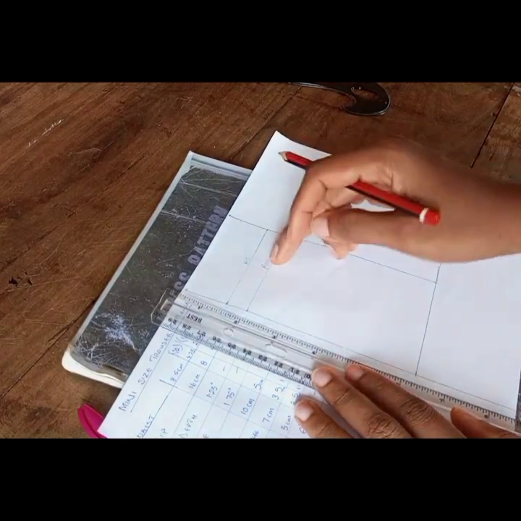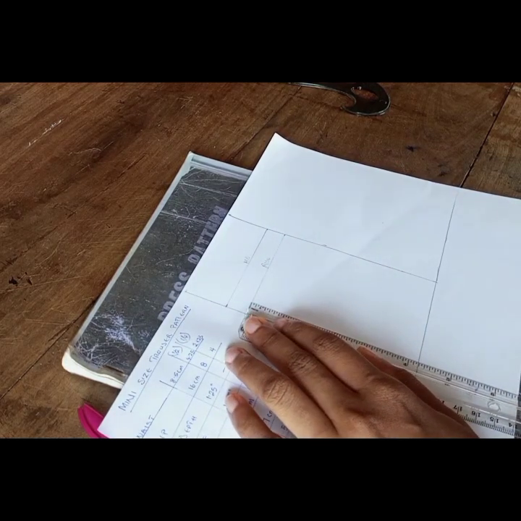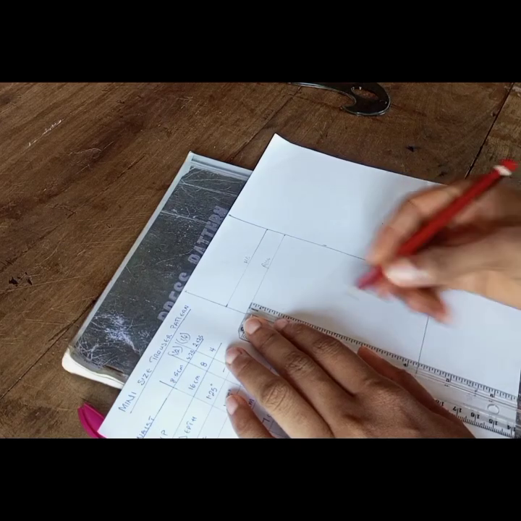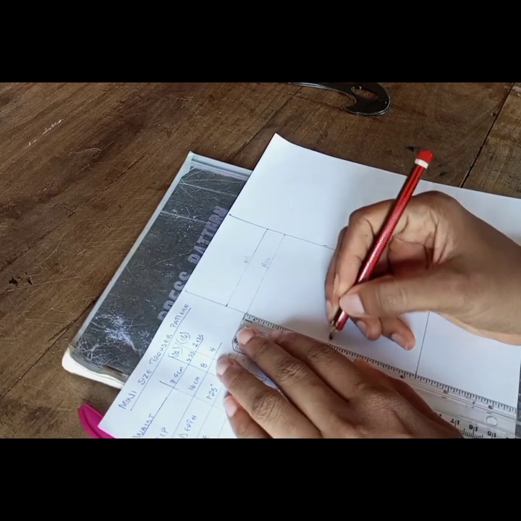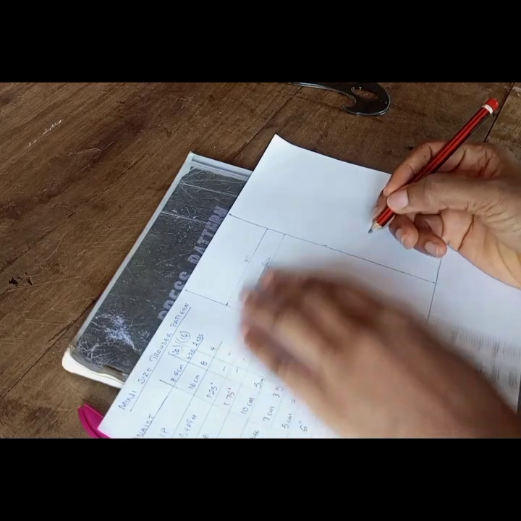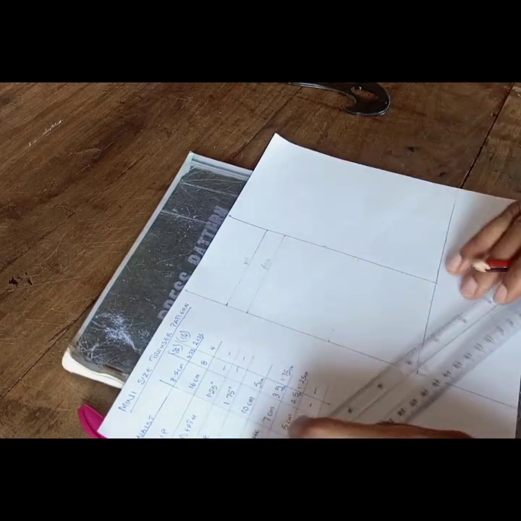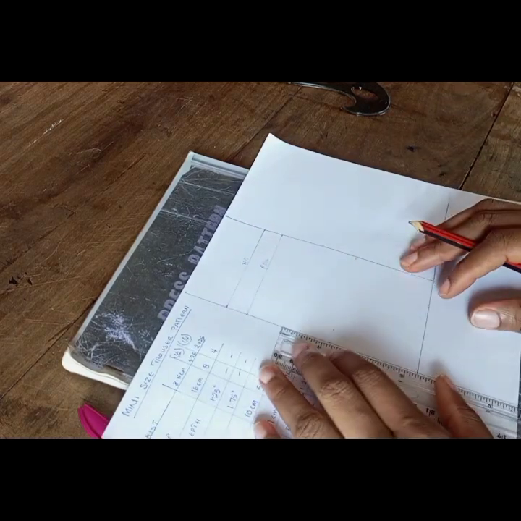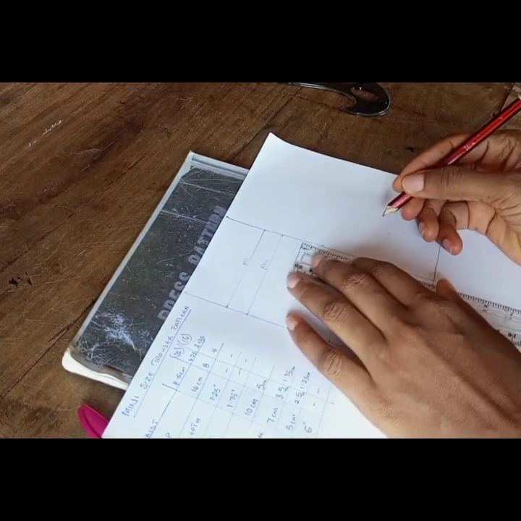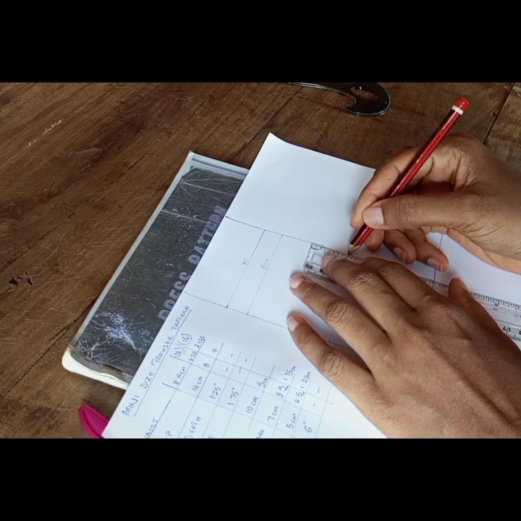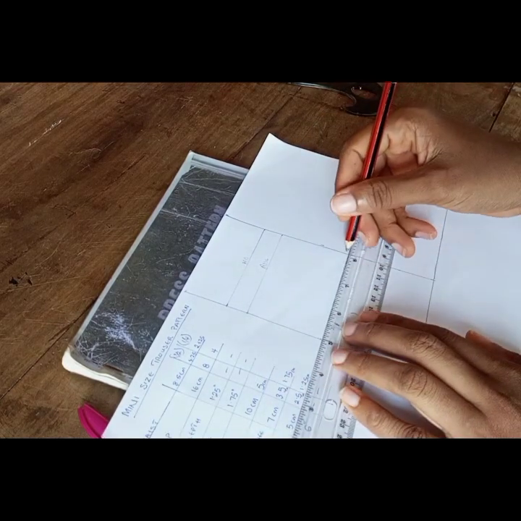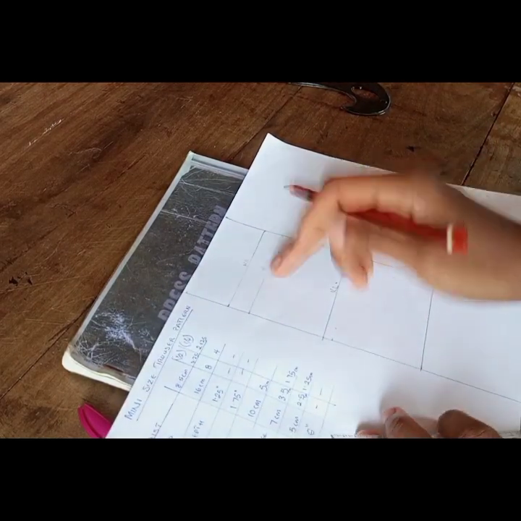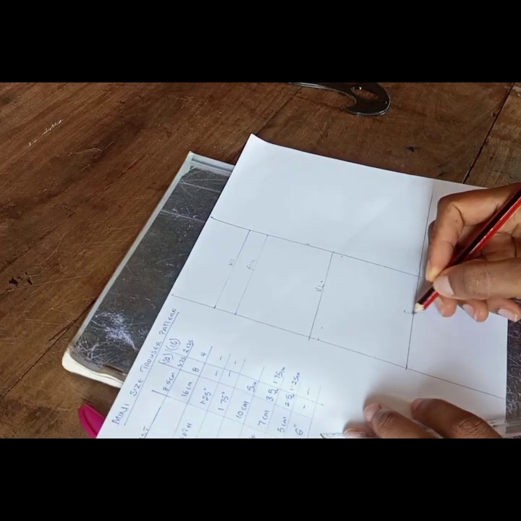So to get the knee length, you divide the distance between the crotch length and the full length. So you get the midpoint and join the lines together. That will be your knee length. And just raise it up by 0.25 inches. That will be your knee length. So you have your full length.